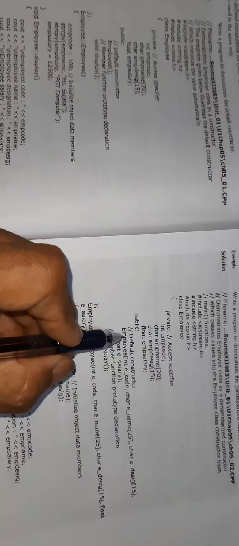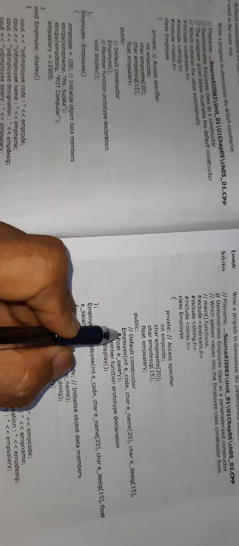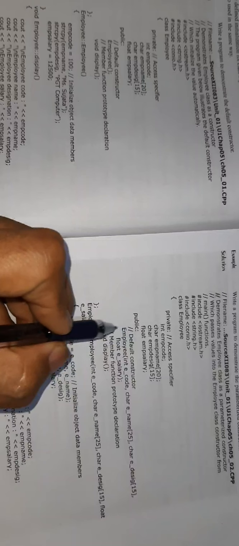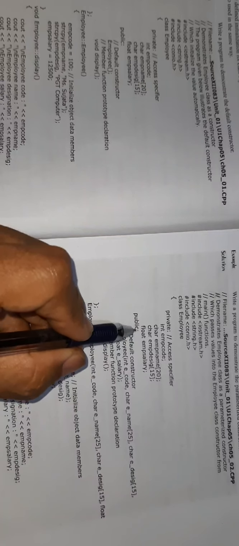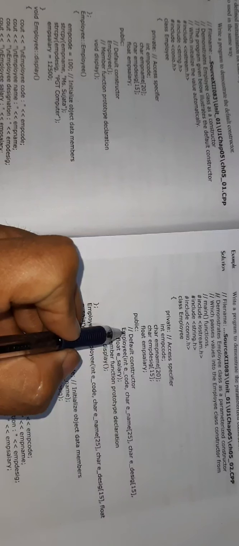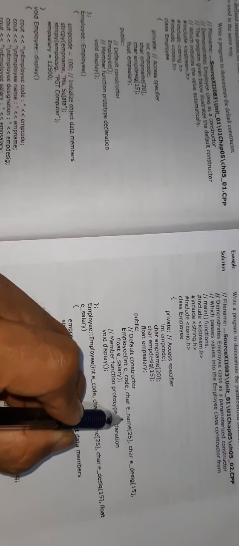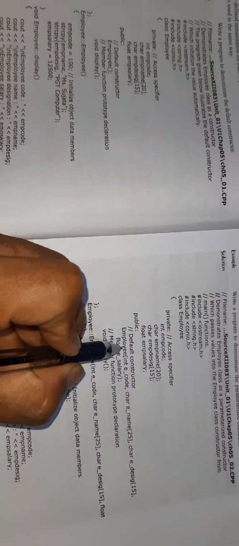The constructor name will always be the same as the class name, right? The class name is Employee, so this is the constructor name. How do we know? Because it's declared under the member functions and always under the public label. So the compiler understands that this is a constructor, and a parameterized constructor.